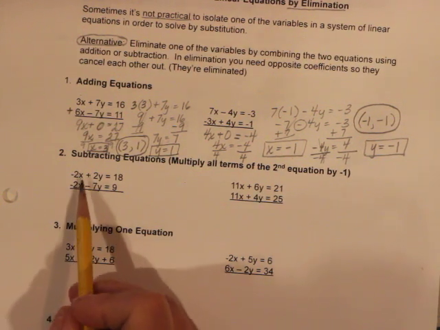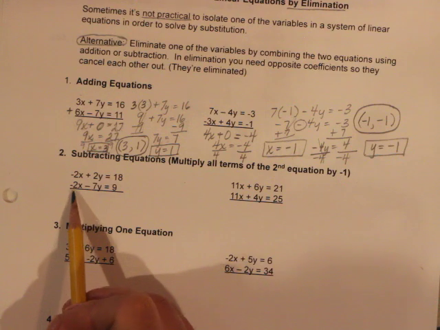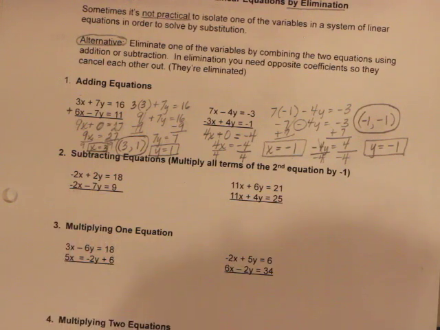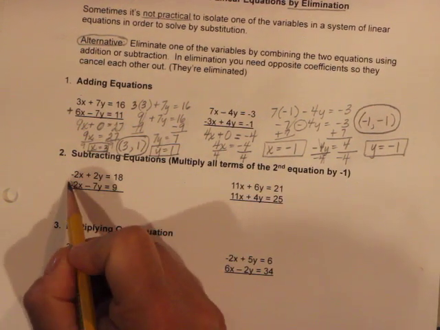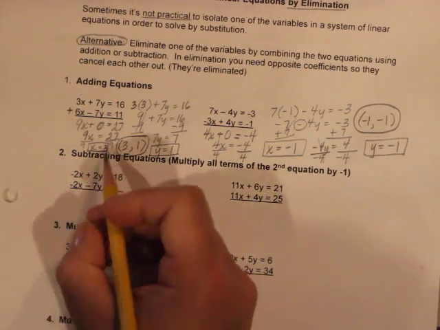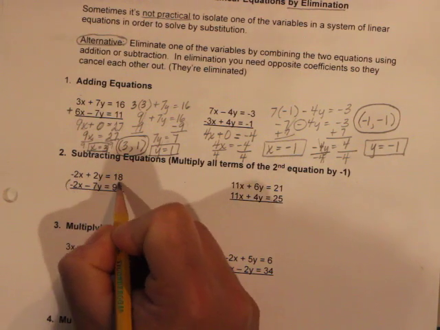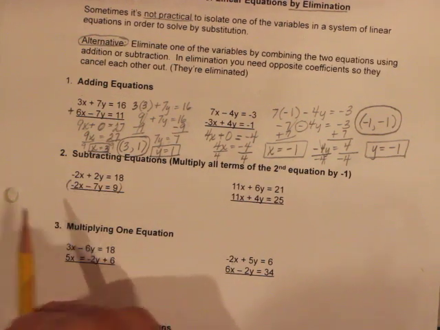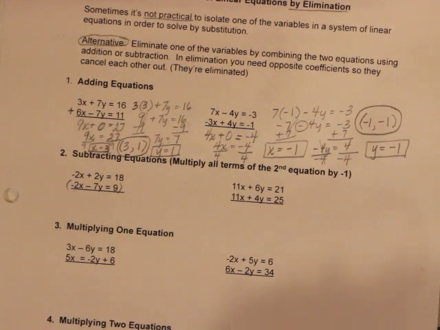So if I see that I've got a coefficient that is the same number for that variable that I'm looking at, but it's the wrong sign, I can change those signs by multiplying the entire equation, because essentially what I need is I need this 2x to become positive so that when I add them together, they will cancel each other out.